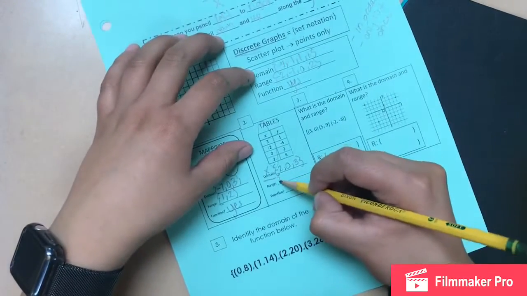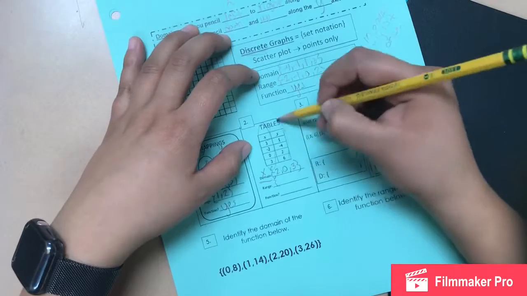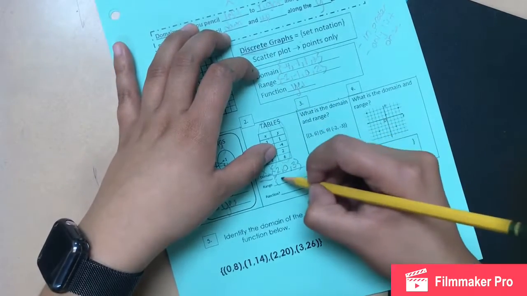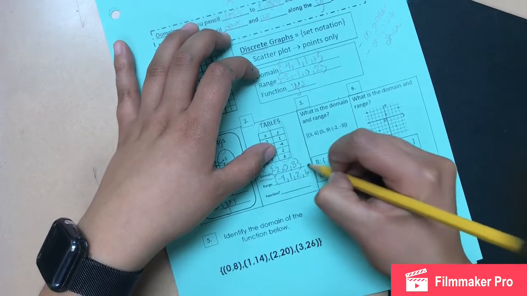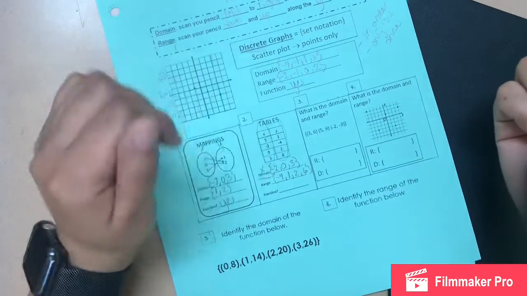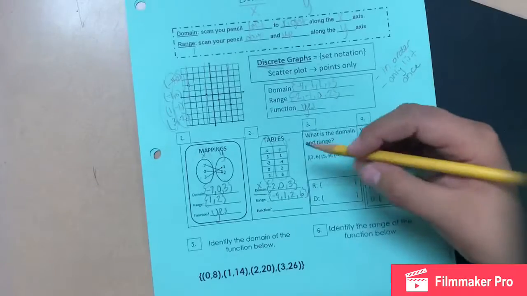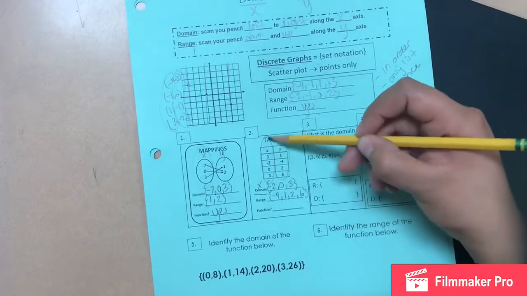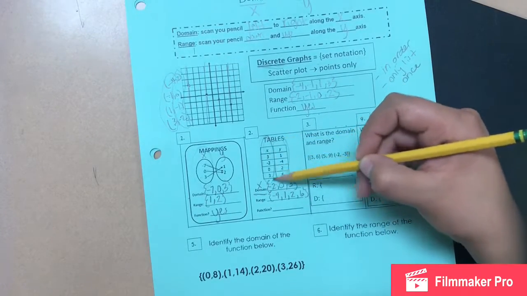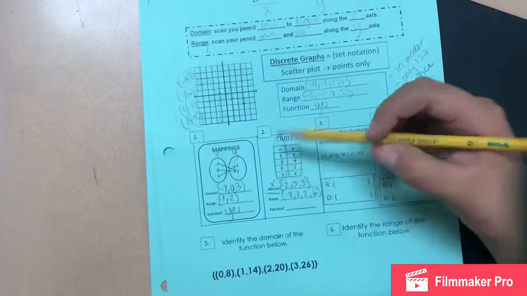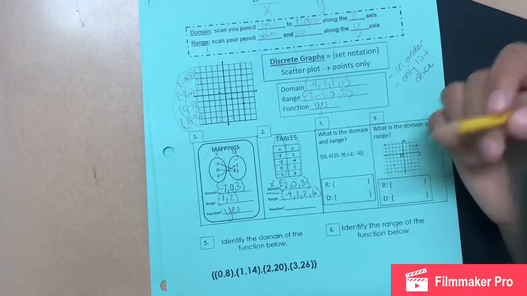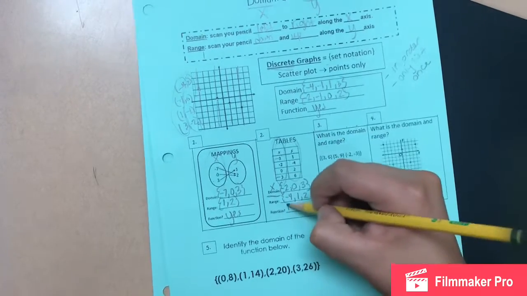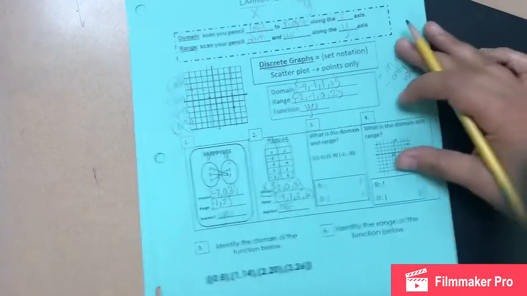Then I look at the range. On my y values here, go from least to greatest. So the least is negative 4, then 1, then 2, then 6. And then I determine if it's a function or not. If it's a function, I look at the x values only. Do you see any that are repeating on the x side? And yes, we do. We see 2 3s. Since I see 2 3s, that's repeating, which means it's not a function because it cannot repeat.